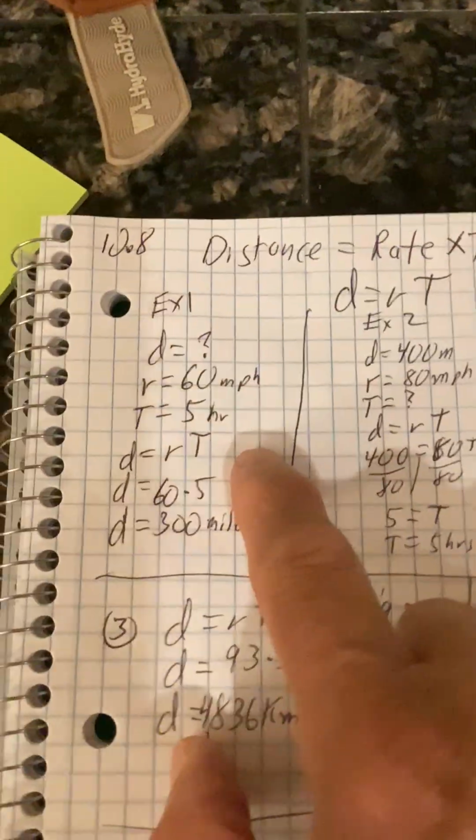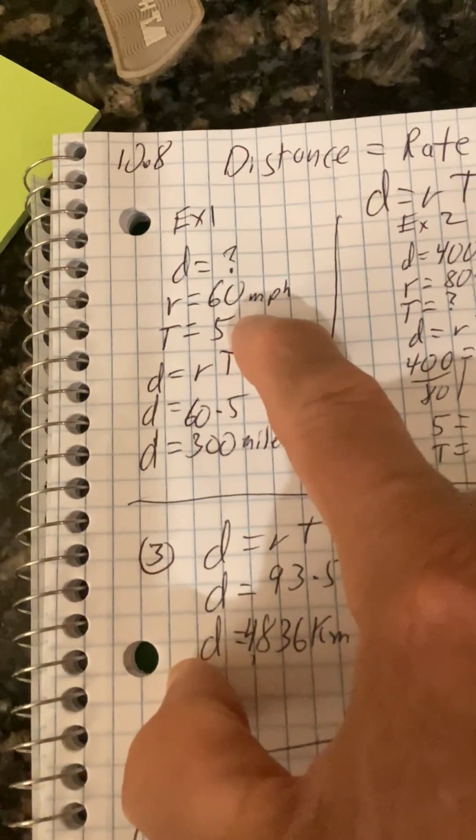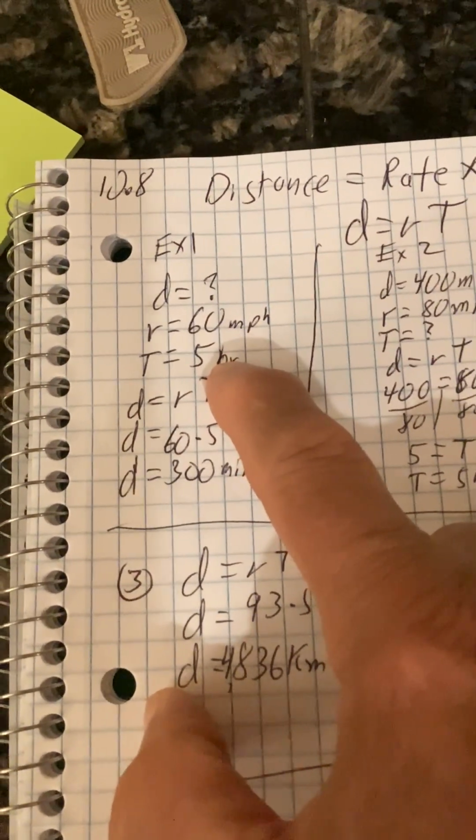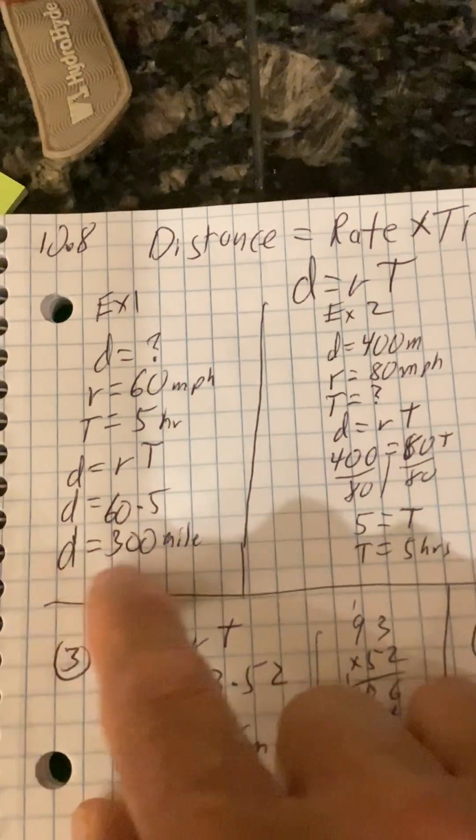Here's an example of one of each of these. You're going 60 miles an hour for 5 hours. How far are you going to go? Well, D equals RT, D equals 60 times 5. You're going to go 300 miles.